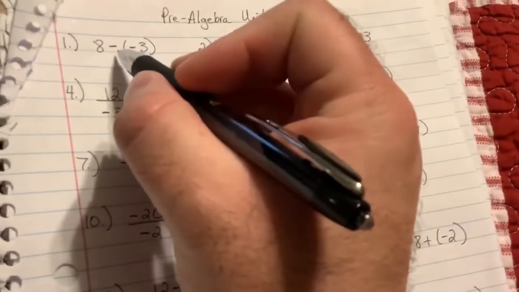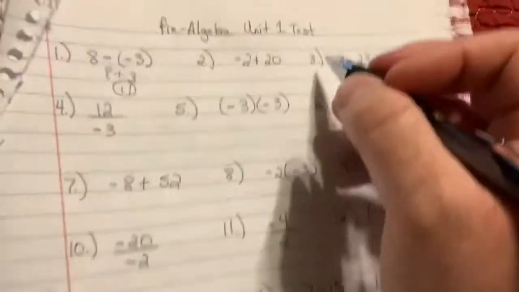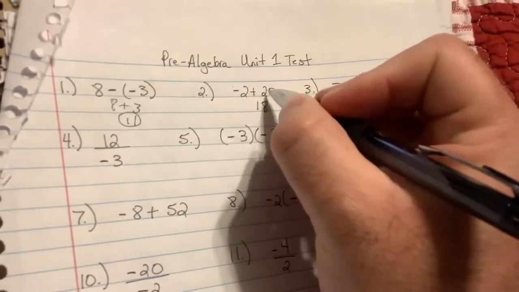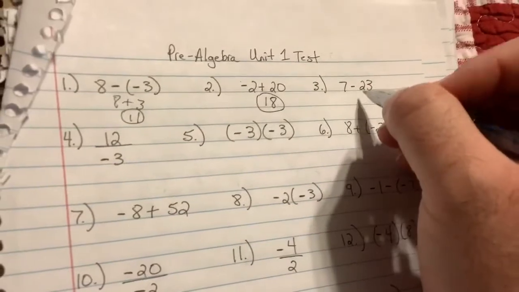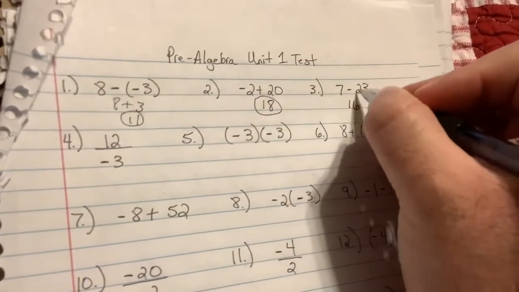Okay, so this becomes 8 plus 3 because it's a double sign, which is 11. This is negative 2 plus 20, so you subtract them, and the bigger number is positive, so it's 18. Same thing here: positive, negative, subtract them, and the bigger one's negative.